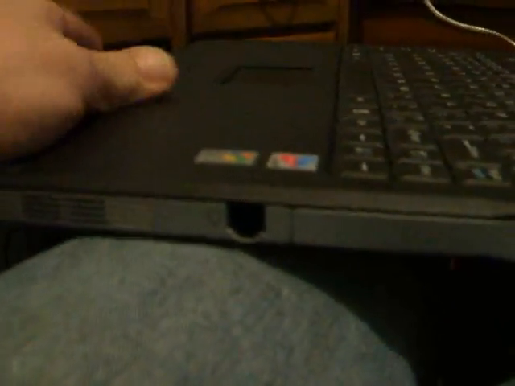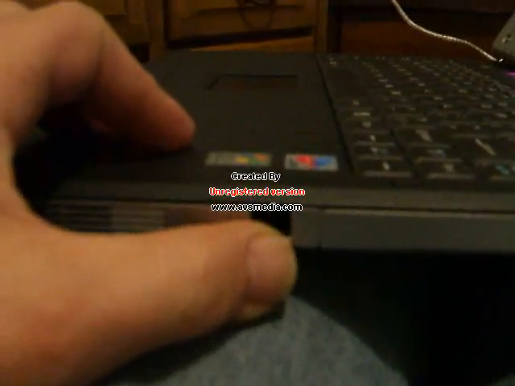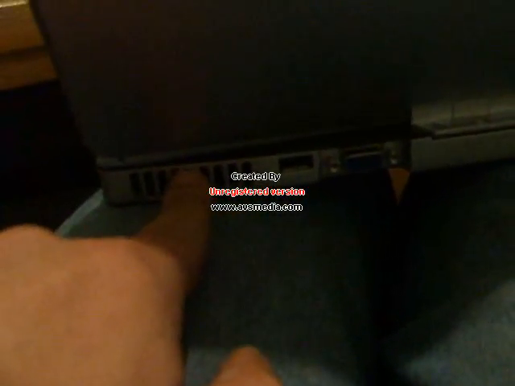And if we look around the unit, we can see many of the same ports that would be on a typical laptop. We see a phone jack port for connecting a phone line. We look on the back, we see the exhaust for the fan.